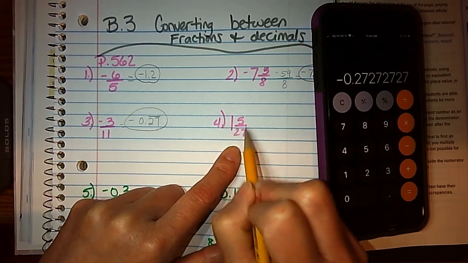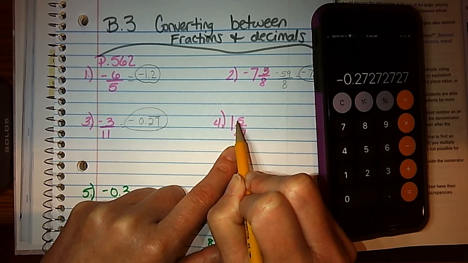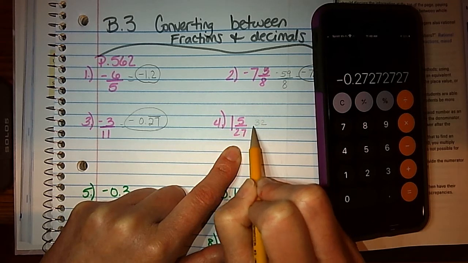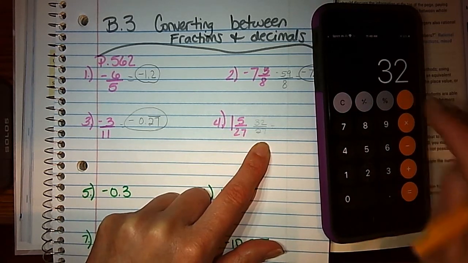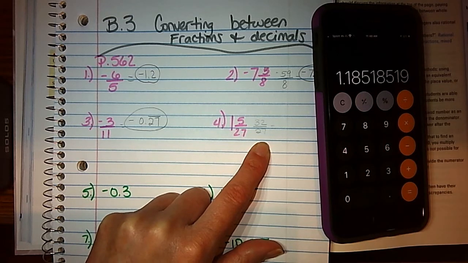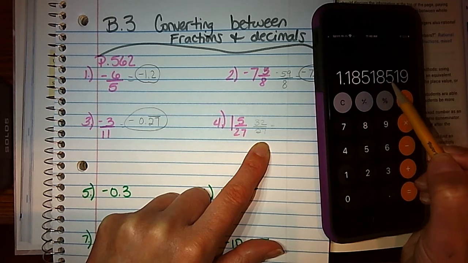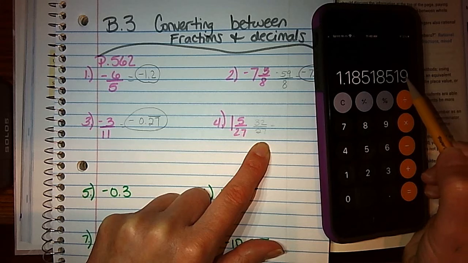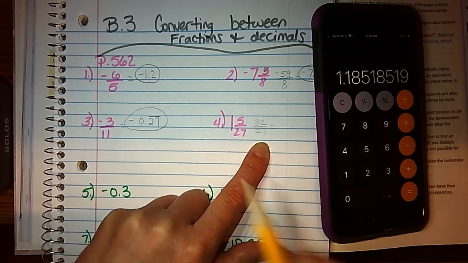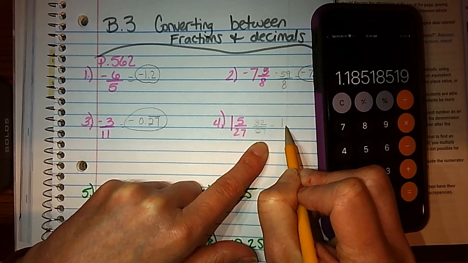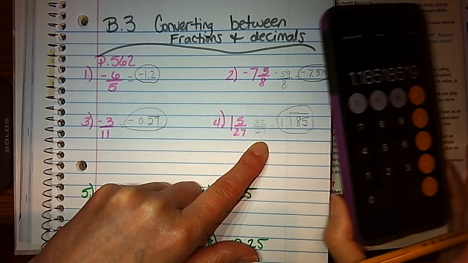All right, over here again, do an improper fraction. So 27 times 1 is 27, 28, 29, 30, 31, 32 over 27. It's positive, so I'm going to keep it positive. So 32 divided by 27. And it looks like it's repeating 185, 185. The calculator just rounded it to that 19, because that 5 would make that 8 round up. So truly the 185 is the one that's repeating. So it's going to be 1.185, the line is going to go over all of that, and that's your final answer.